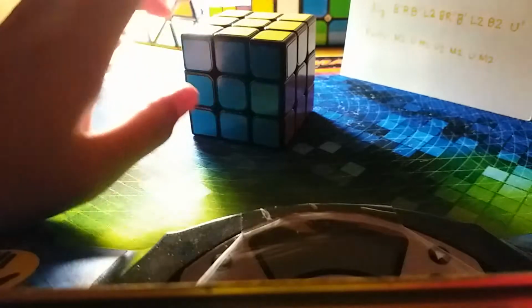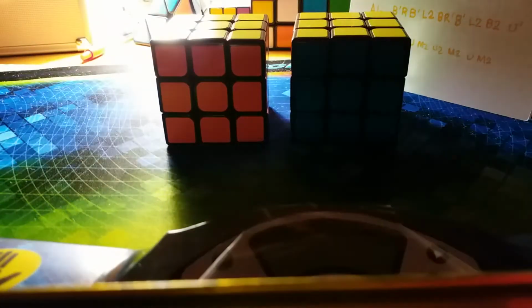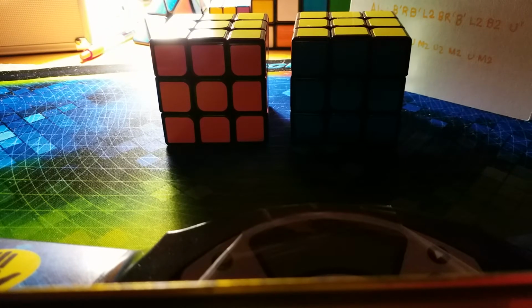So I hope that answers your questions on how to solve the 3x3. I will probably be doing a better tutorial on this soon.